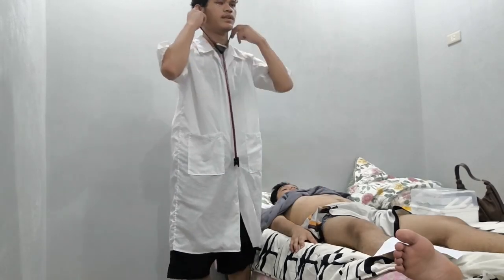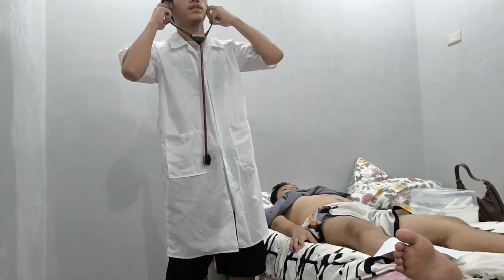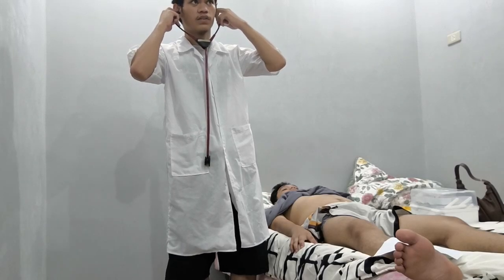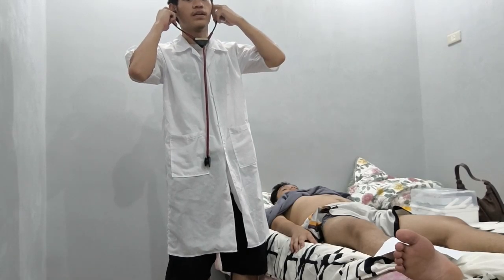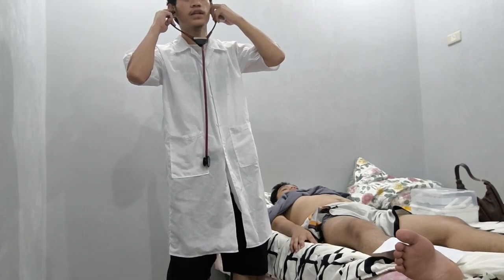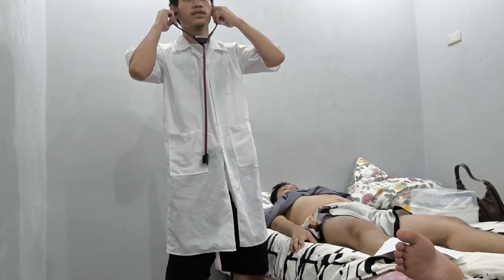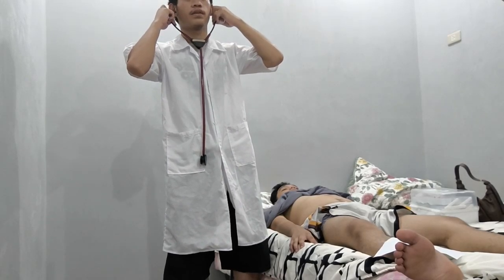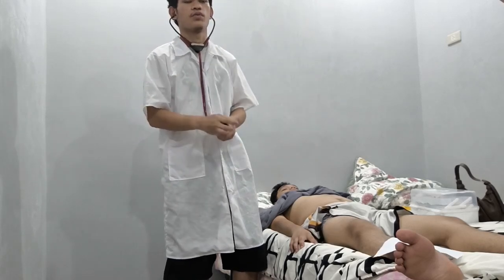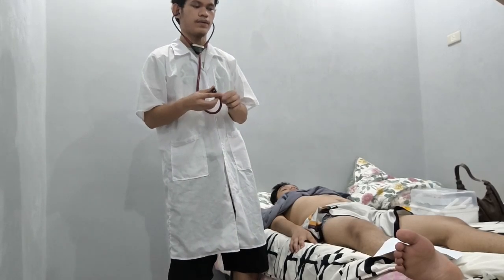Okay, so that seems to be fine as well. Now I'm going to be auscultating for friction rub over the liver and the spleen. We will listen for any crackling sounds. It should be around the left rib, with the diaphragm of the stethoscope also. Switching this again. Make sure that works.